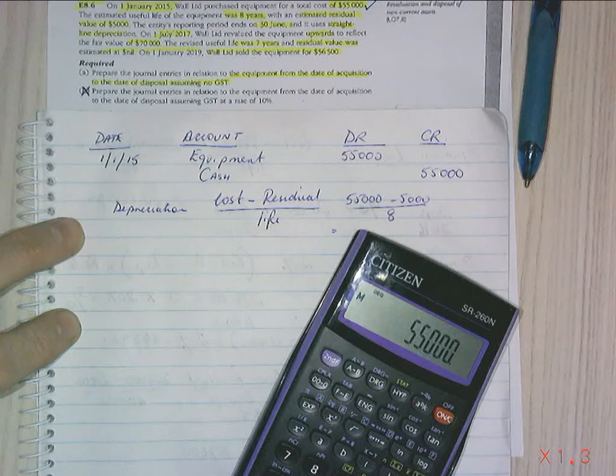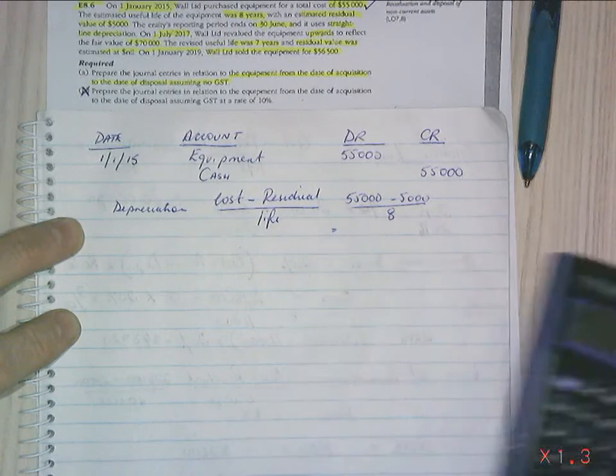Let's start again. 55 minus 5, divided by 8 equals 6,250 per annum.